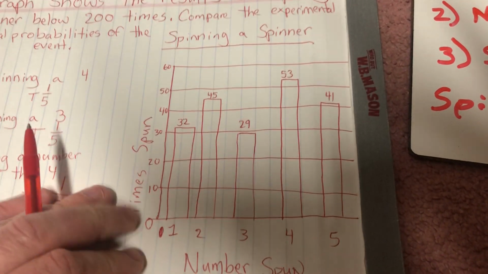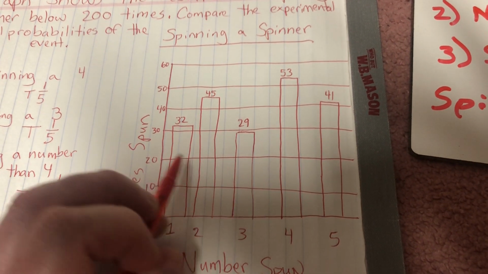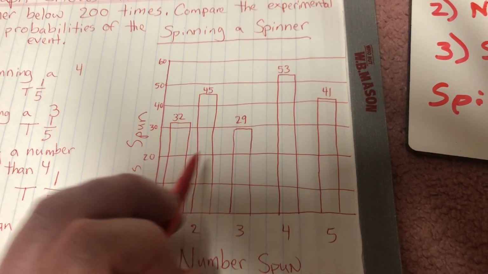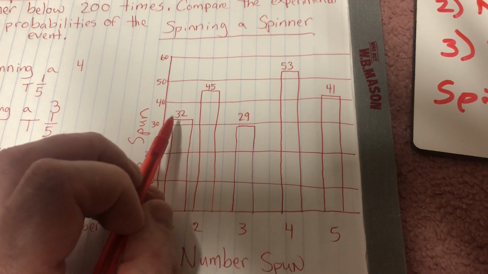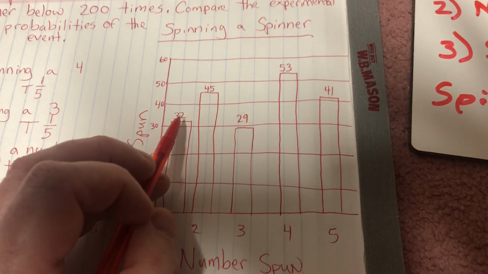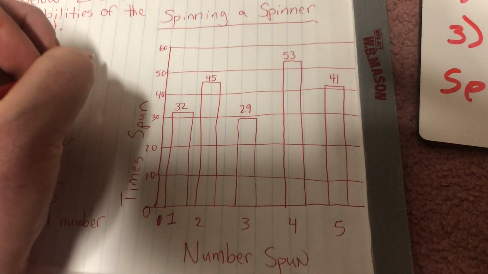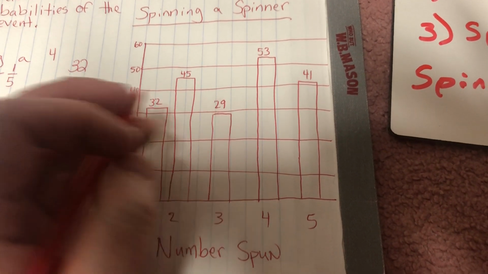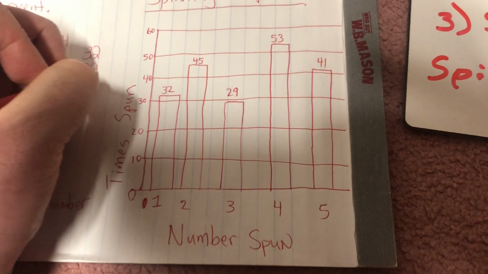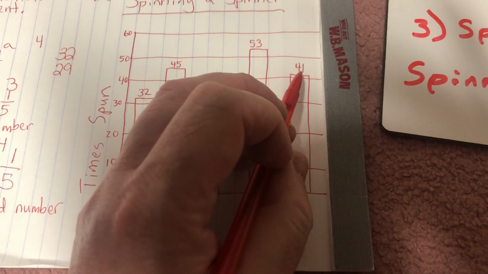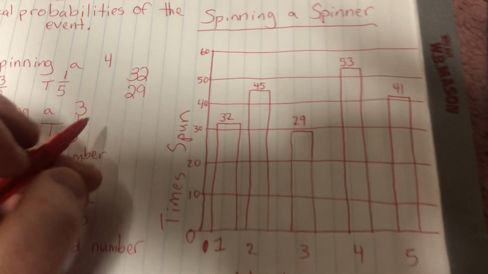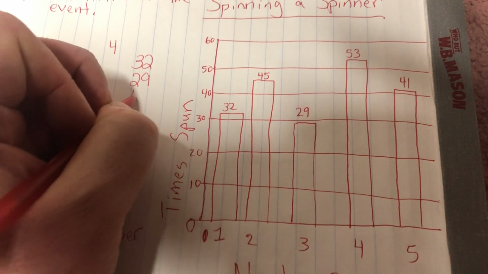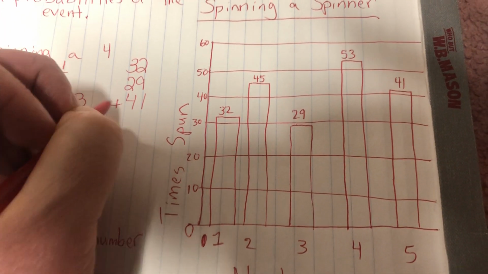Okay? So if I'm going to find out the experimental probability, the number of times something happened, I'm going to have to add the number of times that we spun a 1, which was 32, the number of times we spun a 3, which was 29, and the number of times we spun a 5, which is 41. I'm going to have to add all those numbers together. So a little scratch work here.